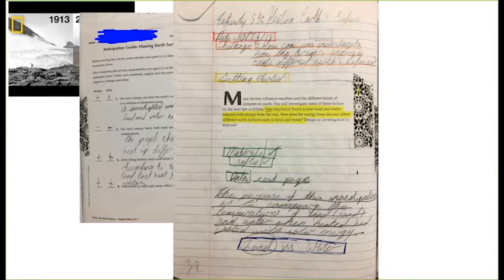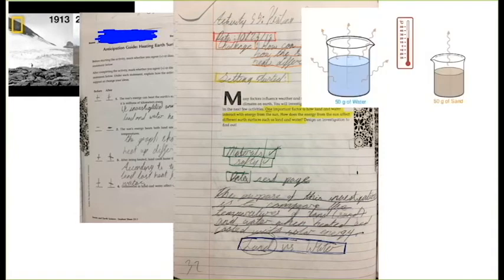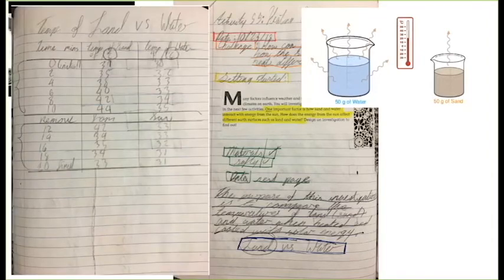So you can see down in the data section how she was just writing about, what are we doing? What's the purpose of this investigation? What are we trying to figure out? And so then we designed an experiment or an investigation between using water and sand and tracking the temperature over time. So here's our data table that went with it.